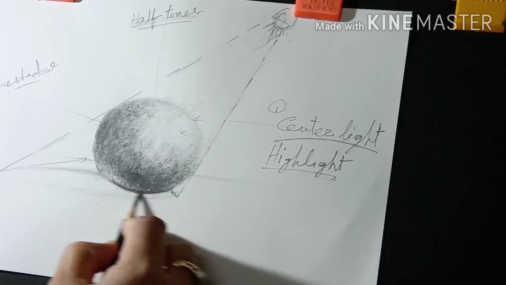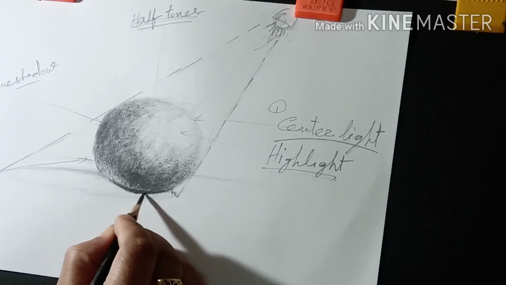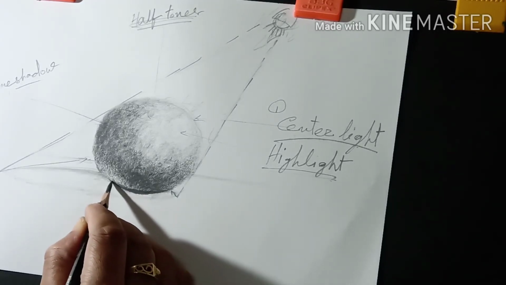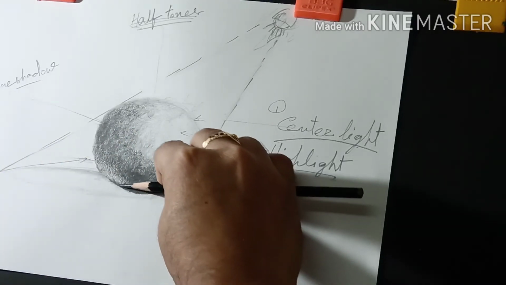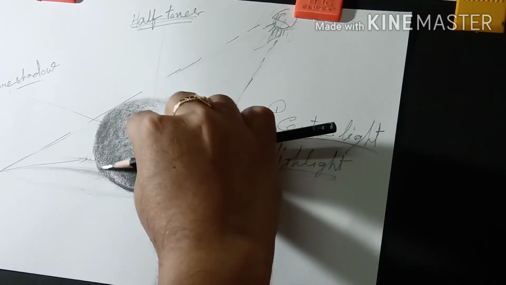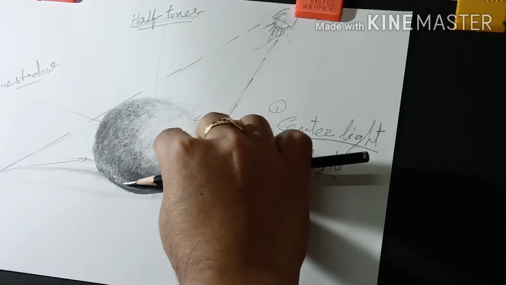Here is a totally dark area, a very dark area we can see after the reflection shadow. That is the occlusion shadow.